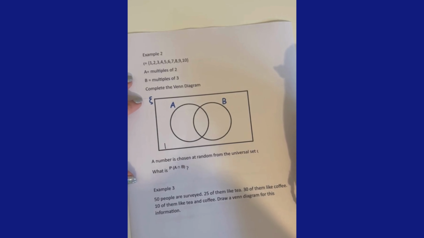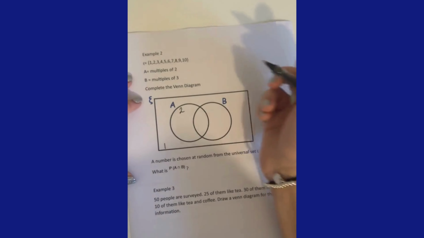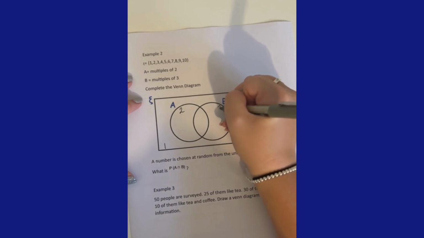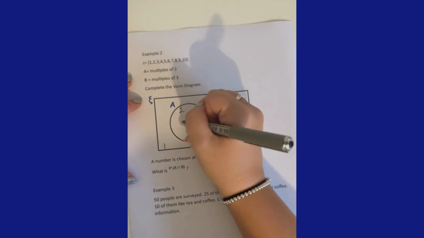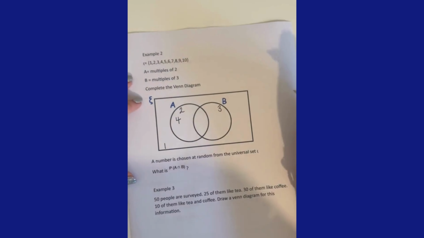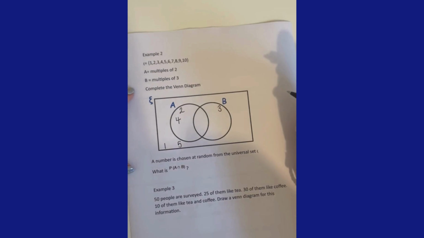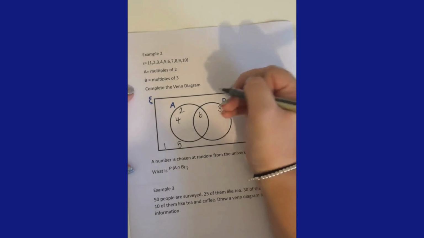Then if we look at 2, 2 is in the 2 times table but it's not in the 3 times table, so 2 is just going to go in A. Then if we look at 3, it's in the 3 times table, so that's going to go in B. And then if we go to 4, 4 is in the 2 times table but not in the 3s, so that's just going to go in circle A. Then 5, 5 is not in the 2 times table and it's not in the 3 times table, so I'm going to put 5 on the outside. Then if we go to 6, 6 is in the 2 times table and also in the 3 times table, so I'm going to put 6 in the middle.